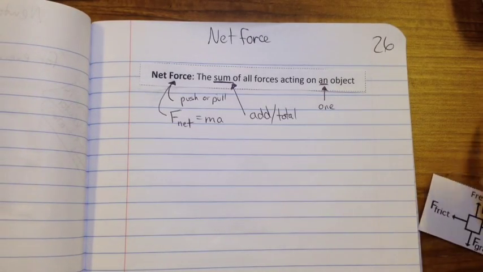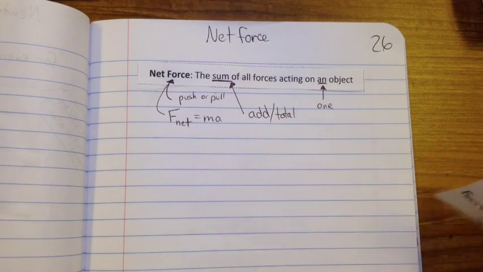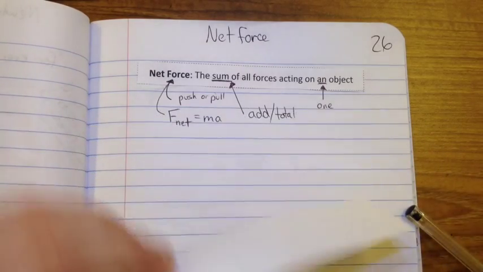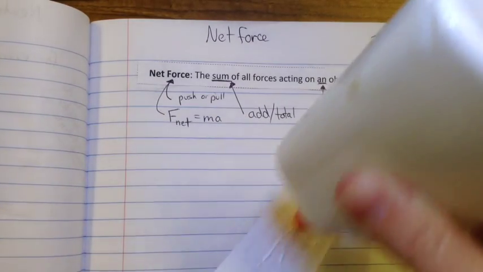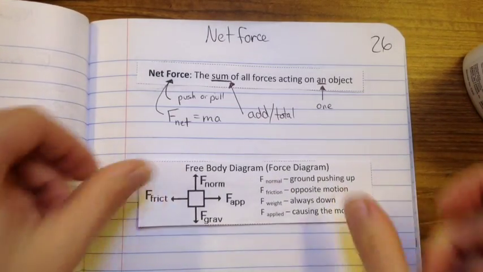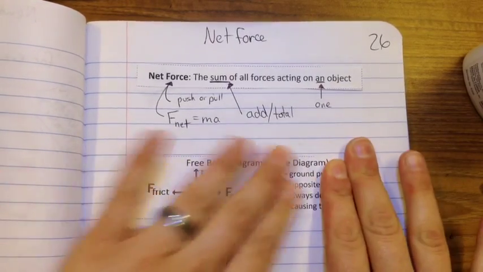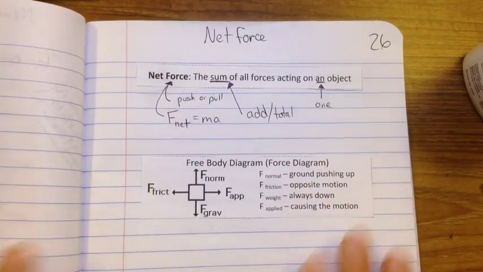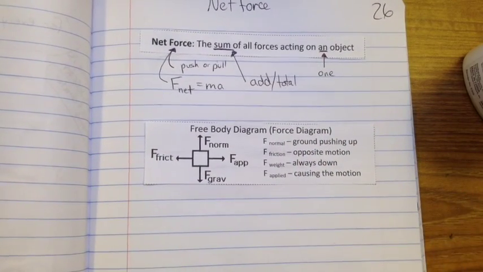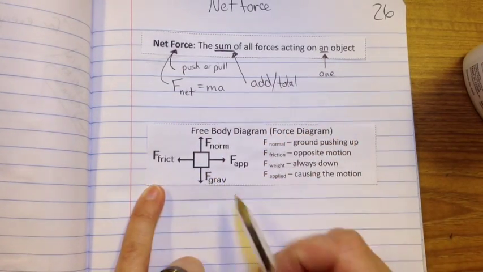Okay? Well, when we want to consider all of the forces acting on a single object, we often will draw a free body diagram to help explain and describe and visualize those forces acting on the object. So go ahead and glue that in, free body diagram. In this class, we pretty much focus on two dimensions. We avoid the third because it gets extra complicated with the math. But this is a free body diagram.